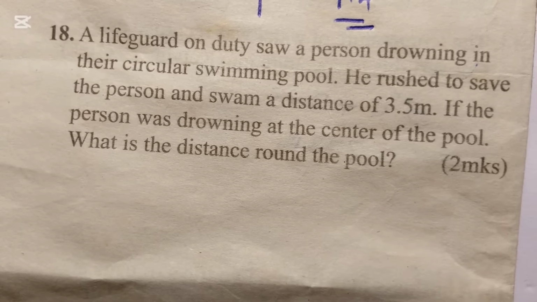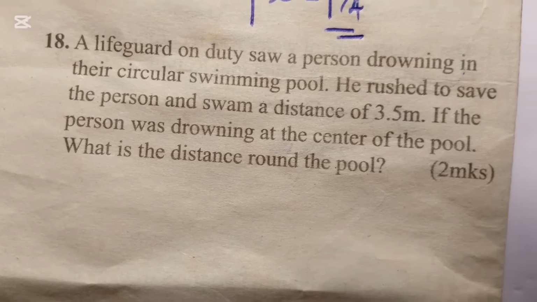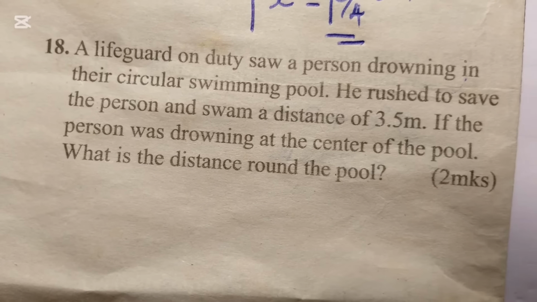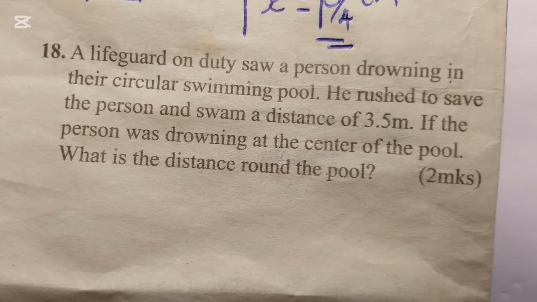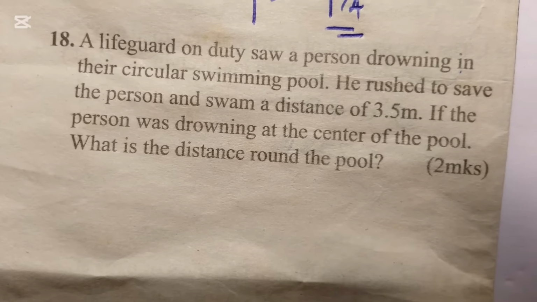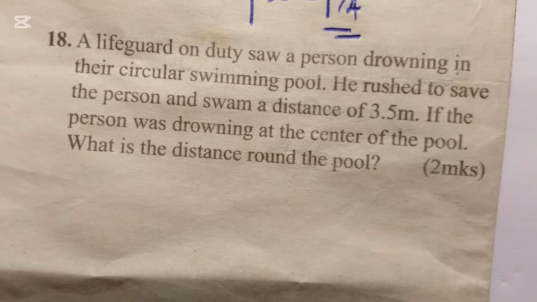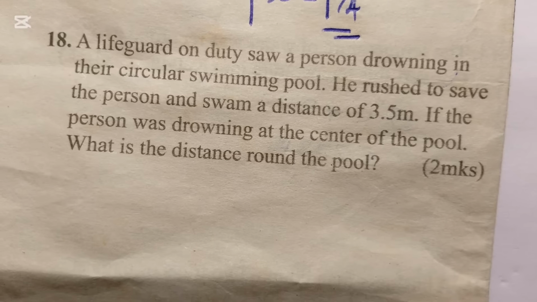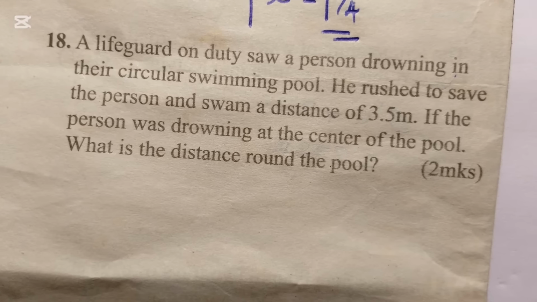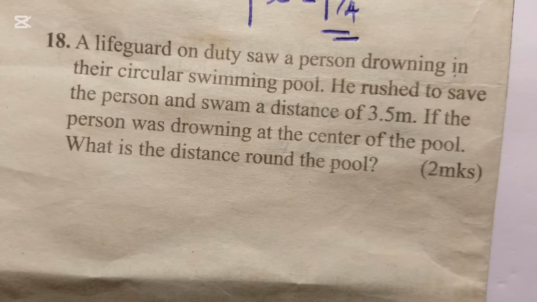So in this case, we are going to analyze the question, and try to understand what the question is really talking about. Remember, I said in one of my previous videos, if you have not checked them, kindly check, I have very interesting lessons, that mathematics and English are twins.